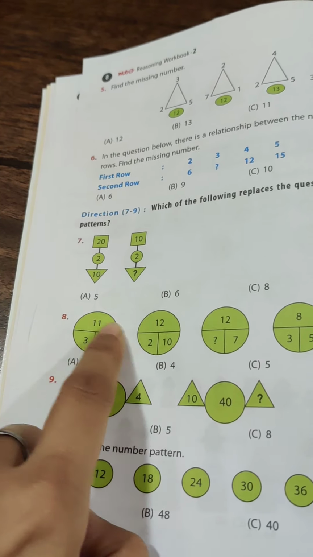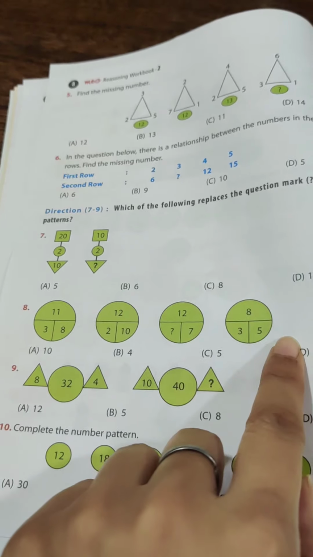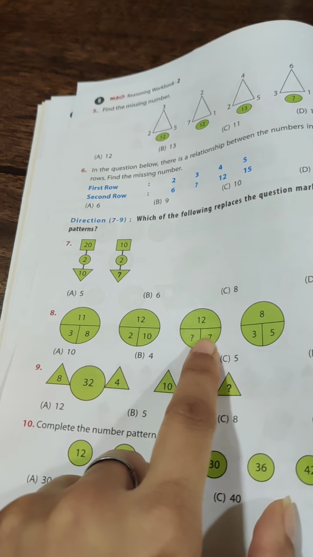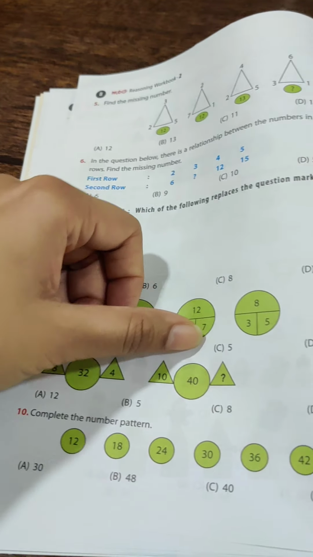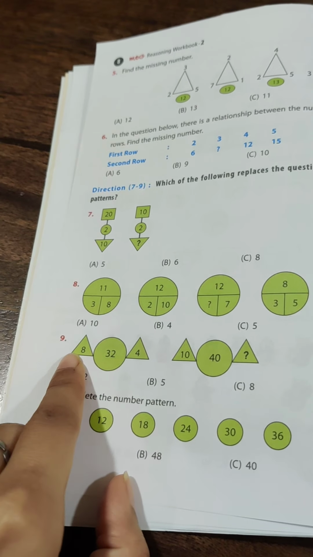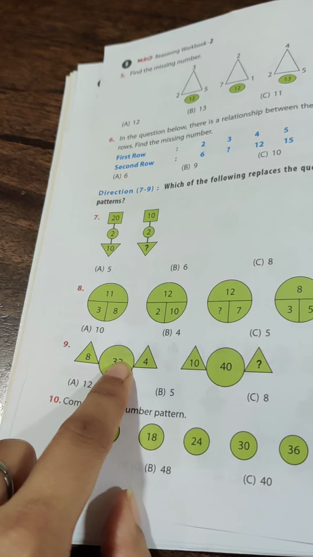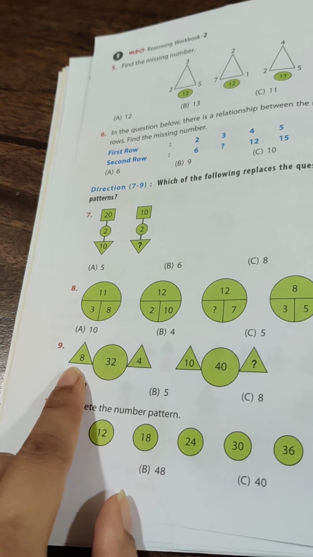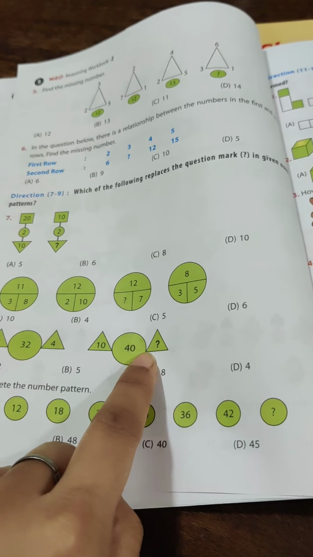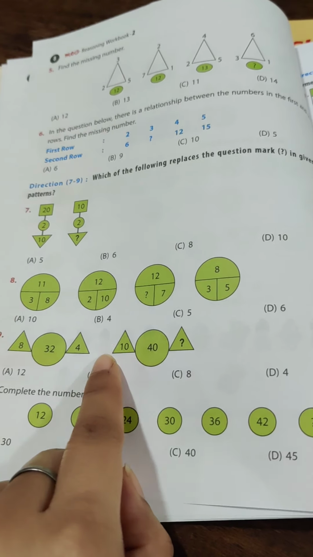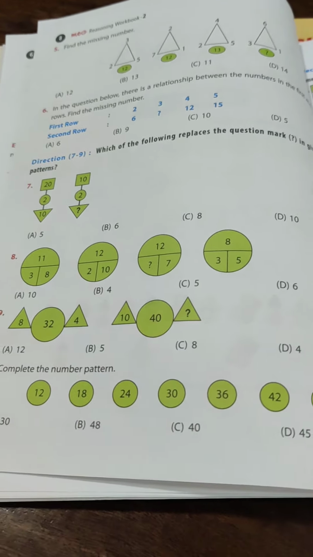Like 3 plus 8 is 11, 2 plus 10 is 12, 3 plus 5 is 8. Then what is 7 plus what to get a result of 12? So the answer is 5. Again, it's 8, 4 and 32. So it's just a multiplication thing that is involved here. So here the answer would be 4. 10 cross 4 is equal to 40.